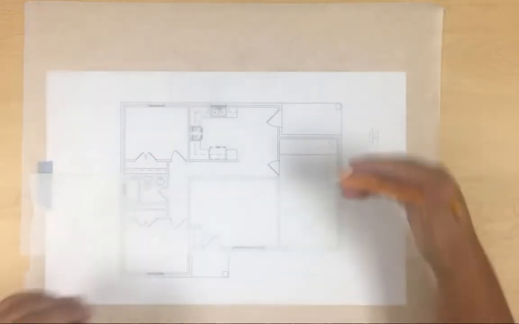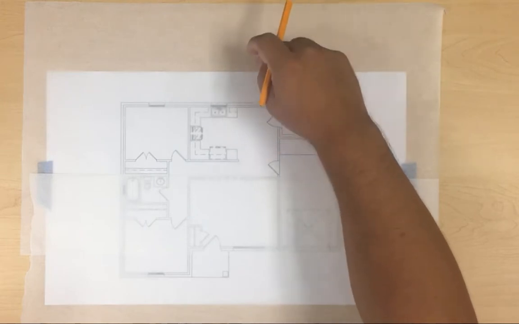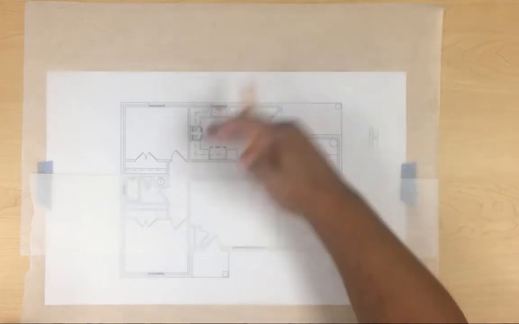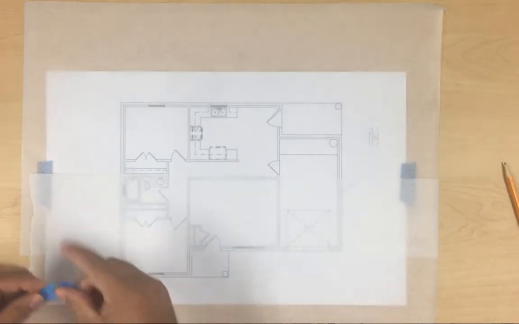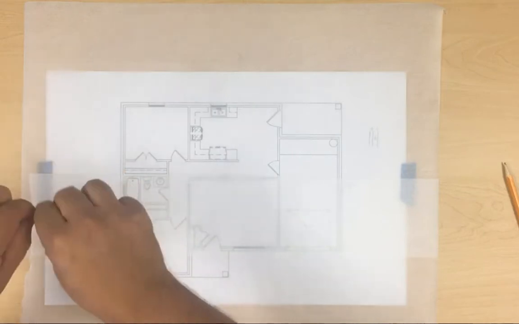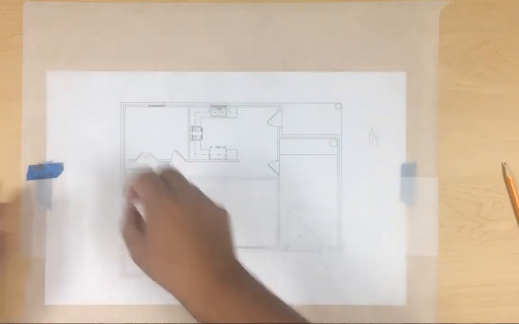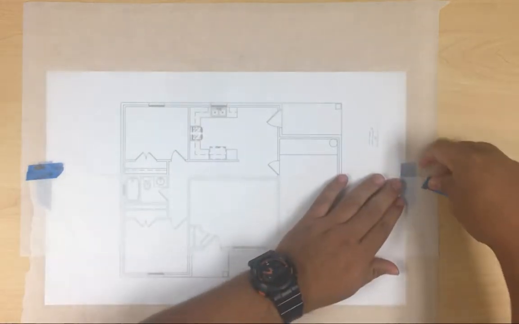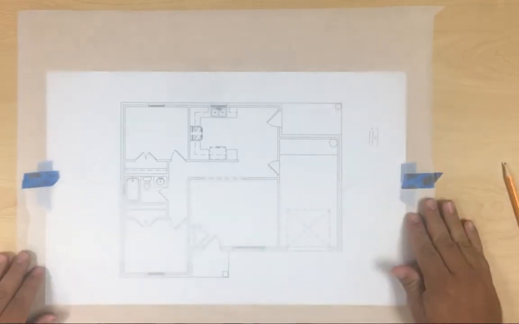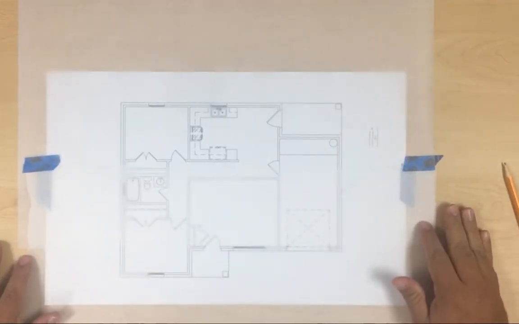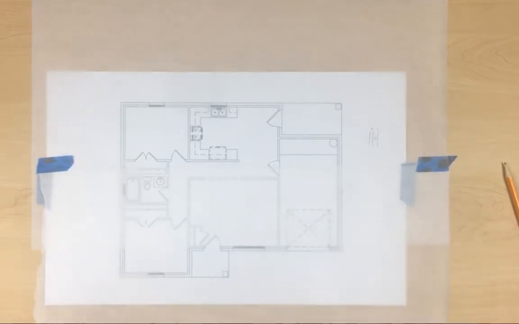Now I did 2 sheets because I wanted the dimensions to go a little bit further out than the sheet that we have, which is fine. So that's why I put 2 sheets together. What I'm going to do, just get some tape, and tape the sheets together, all right? And then I'm going to actually tape the sheet down so it's not moving like it did right now. So I'm going to tape it down so it doesn't move.